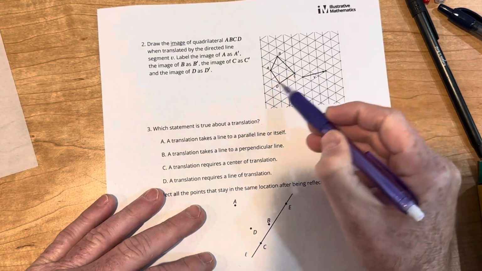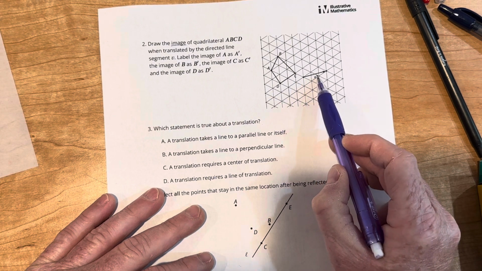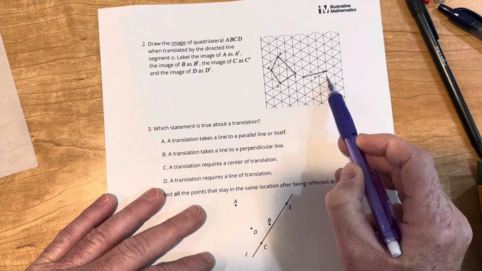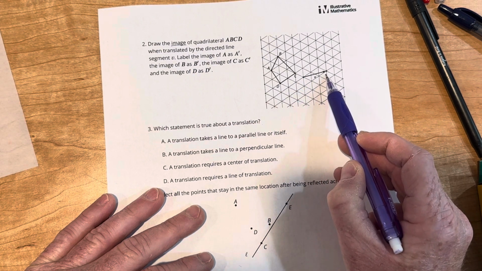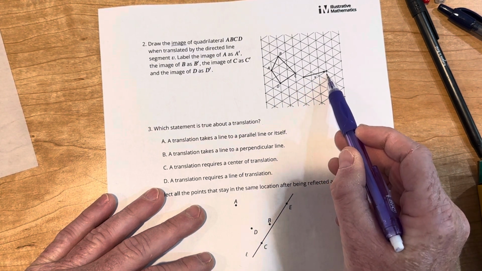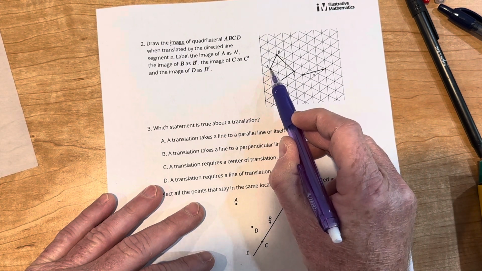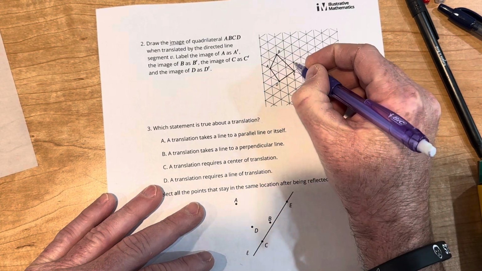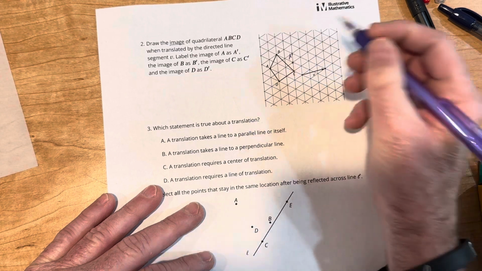So A, B, C, D, the whole shape is going to move over 3 and up by like a half of a triangle side length. 1, 2, 3, and then half, right? 3 units over to the right, and then half of a triangle side length. So what you're going to do is just go point by point. Start with A. 1, 2, 3. A prime is going to go up by a half. So we'll call that A prime.